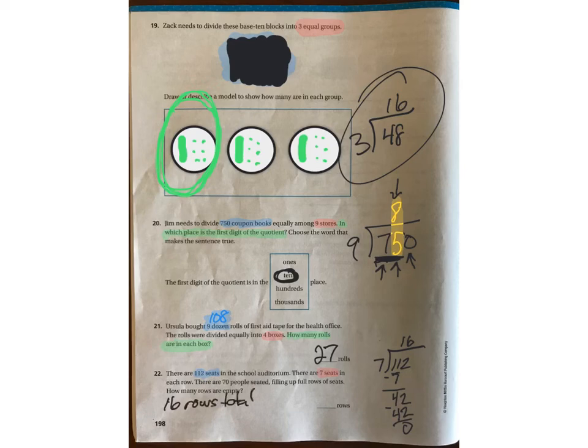All right. So now we know there are 70 people seated, filling up full rows of seats. That is a key right there, and I'm going to highlight that in gold or yellow. So if I have 7 seats in each row and I have a total of 70 people seated, how many rows are filled?